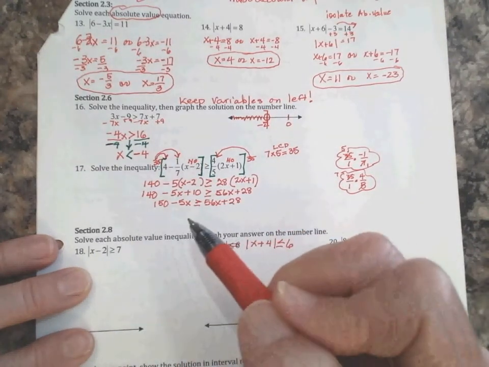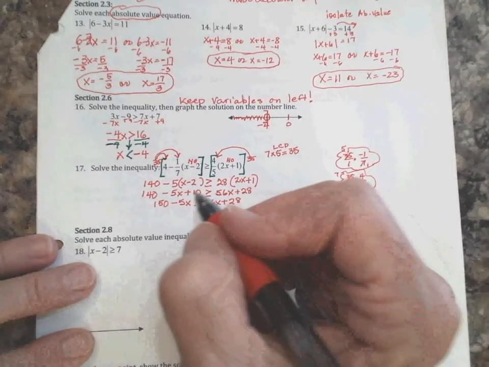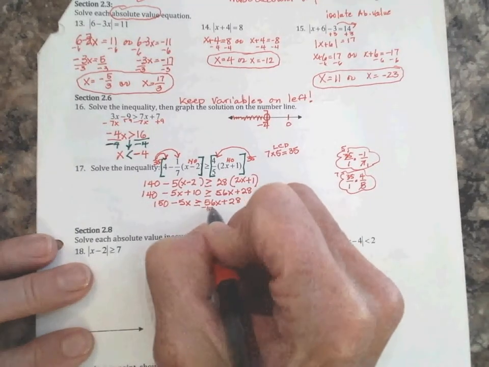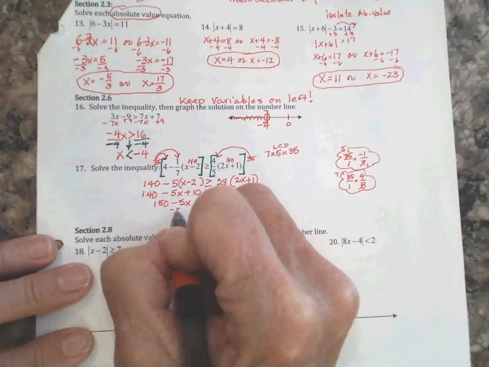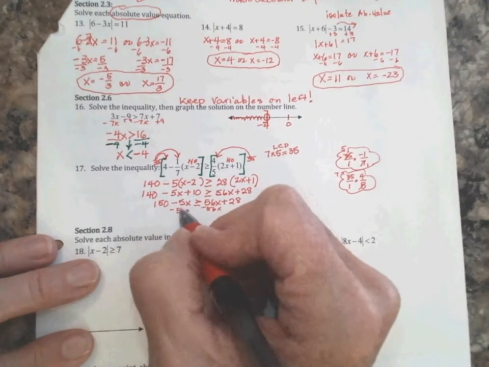Again, I'm going to bring my variables to the left since I read left to right. That just saves me from a chance of having to read it backwards. Okay, so subtract 56.